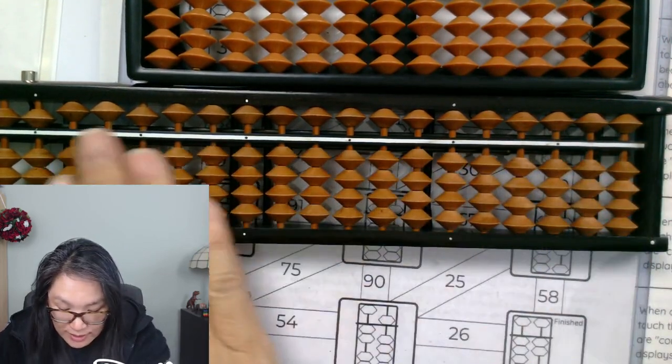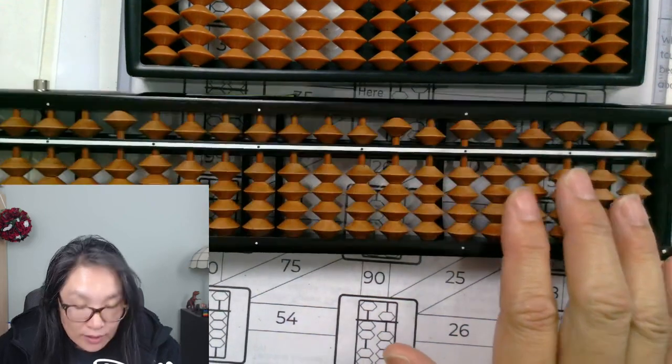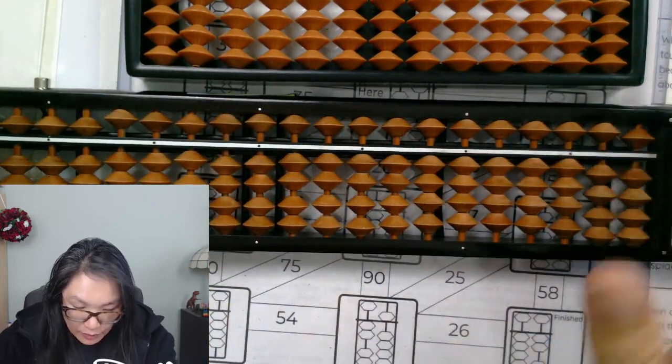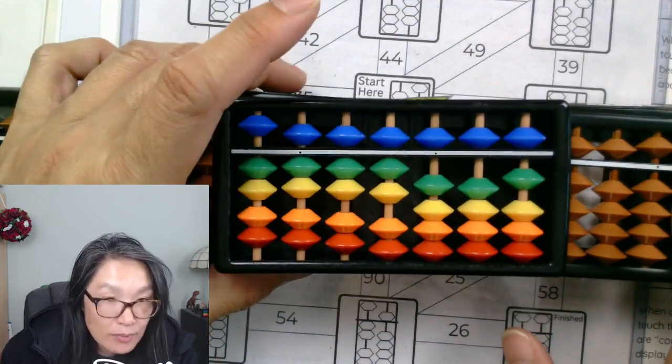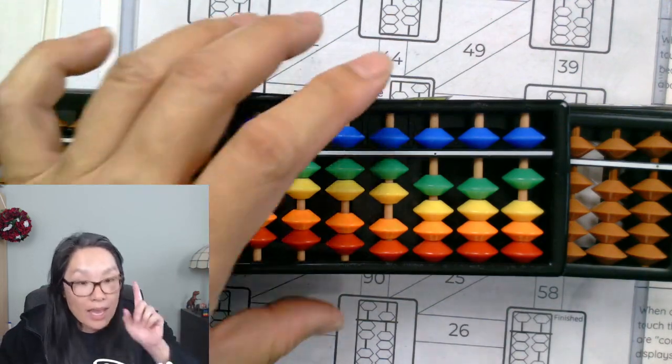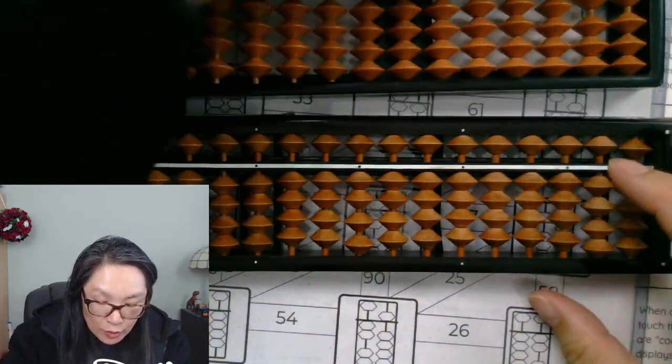And notice that this one is made out of, I don't know if you can tell, bamboo. This is made out of plastic, and this is also made out of plastic. Does it matter about the colors? It doesn't matter about the colors. What matters is the placement. So they work exactly the same.